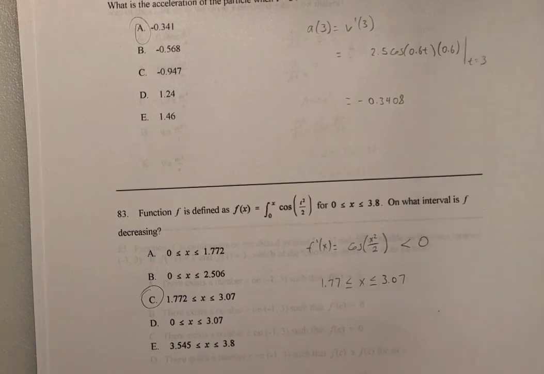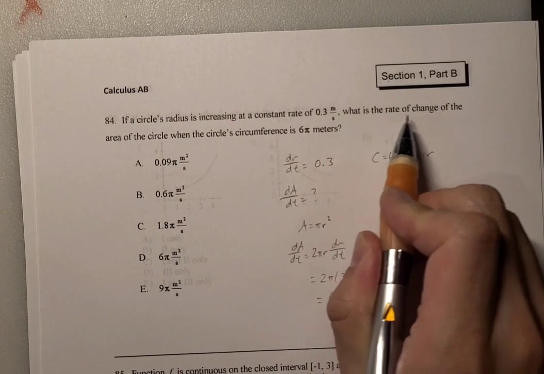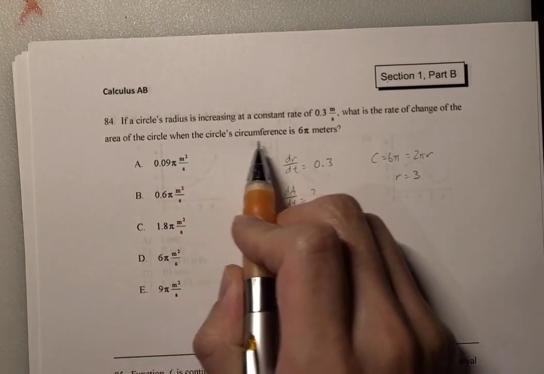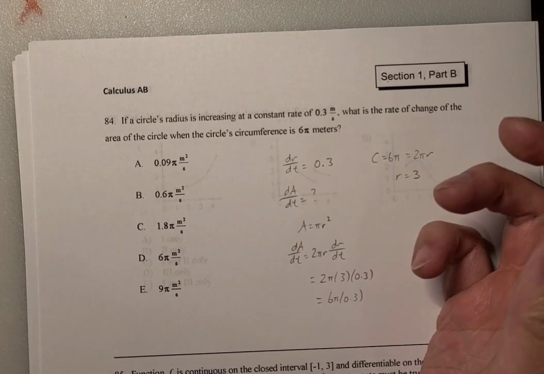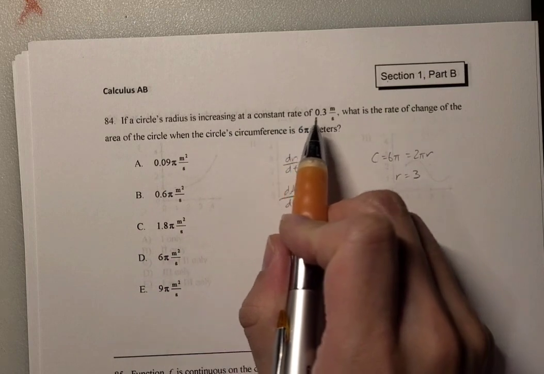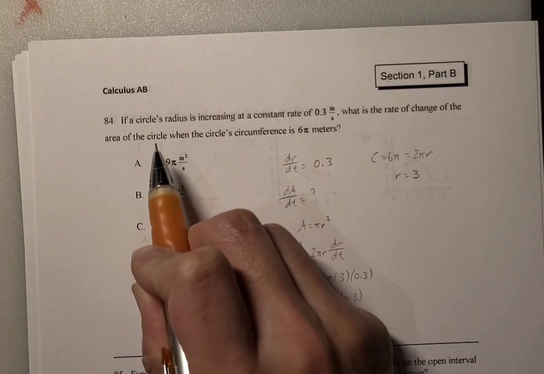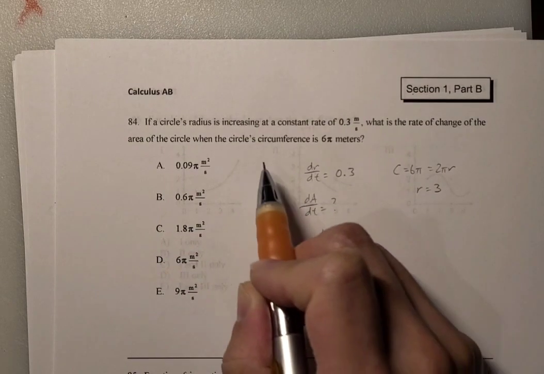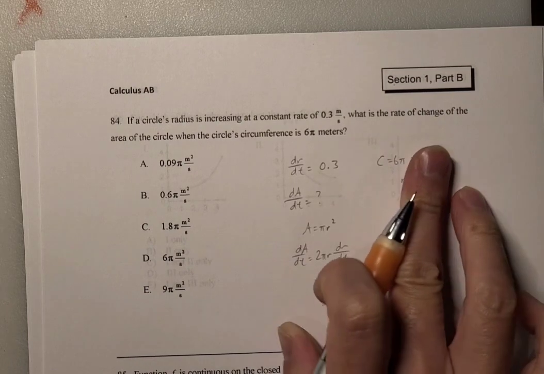Okay, moving on. These are related rates. A circle's radius is increasing at a constant rate of 0.3 meters per second. What's the rate of change of the area of the circle when the circle's circumference is 6 meters? As always, I like to write in variables what we know and don't know. They give us dr/dt, the rate at which the radius is increasing, is 0.3. They're asking us the rate of change of the area, so dA/dt is question mark. Circumference is 6 pi. Okay, so ignore that for now.